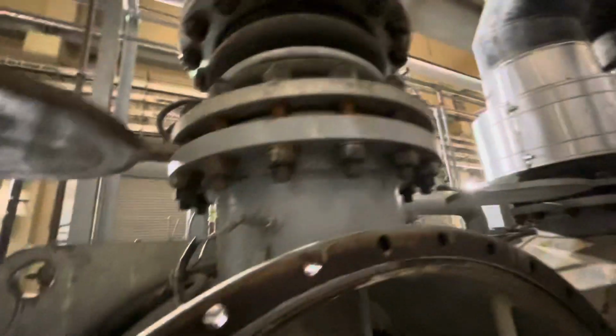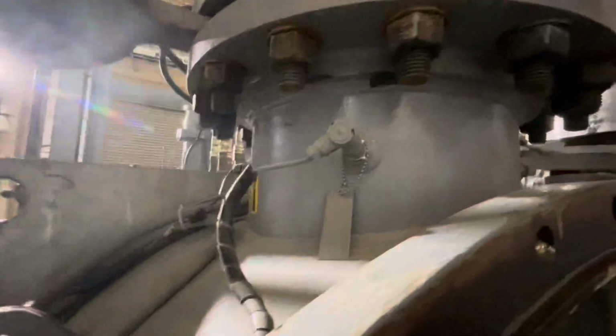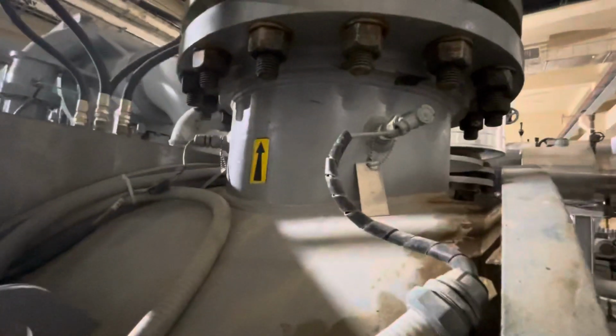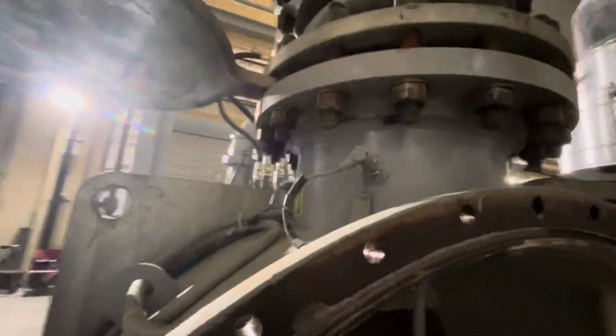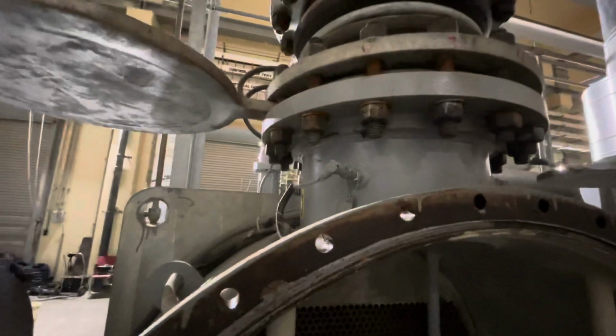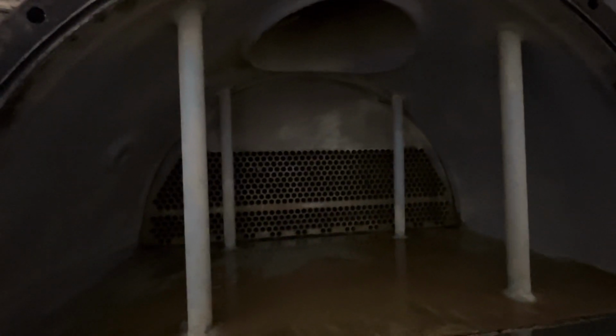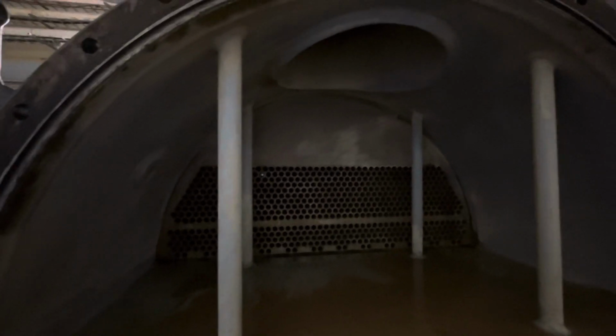These are the sensors and the flow switches on the condenser. In case there is no water, it will trip the chiller, because if there is no water, the tube will be damaged.